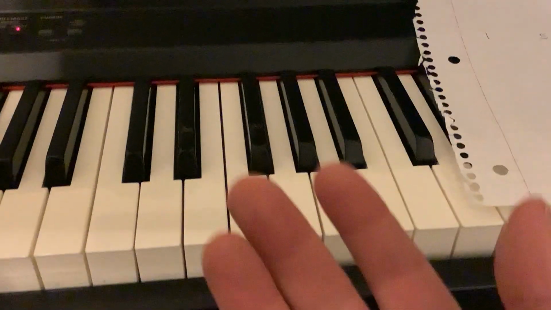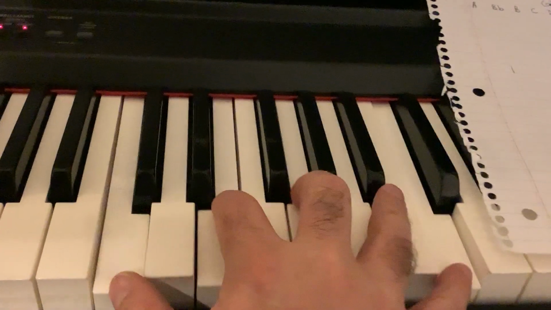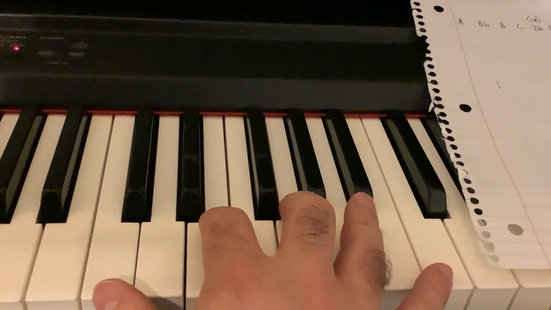And let's say I'm playing a song in the key of C, okay? I'm going to try to do this with one hand. There's a praise song I used to do.